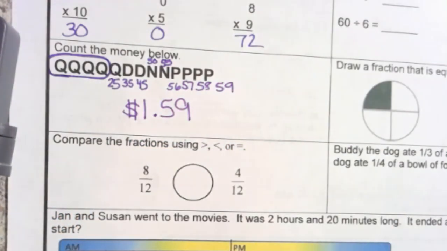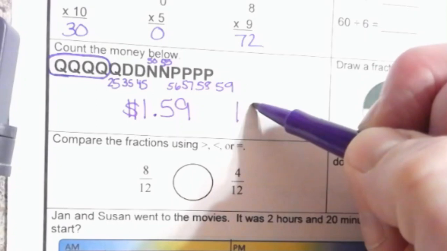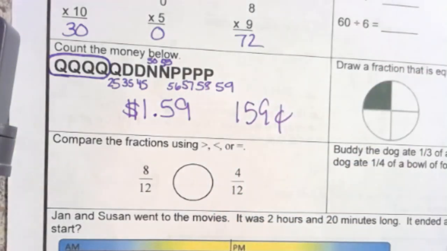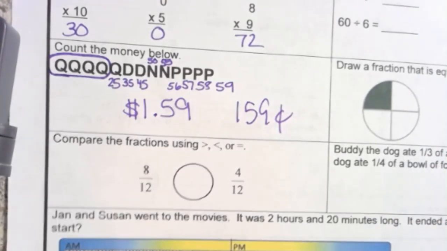So it looks like we have $1.59. Do you know another way to write $1.59? You show me. Okay. Like, I'll come over here. We write it as 159 cents. Oh, yeah. And they asked us to write it 2 ways. That's just something we practice a little bit.